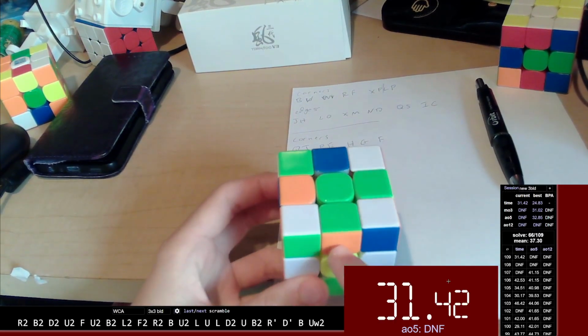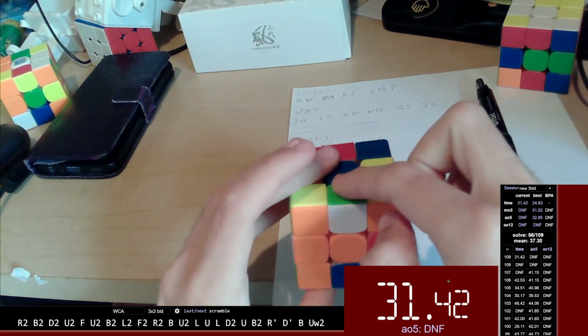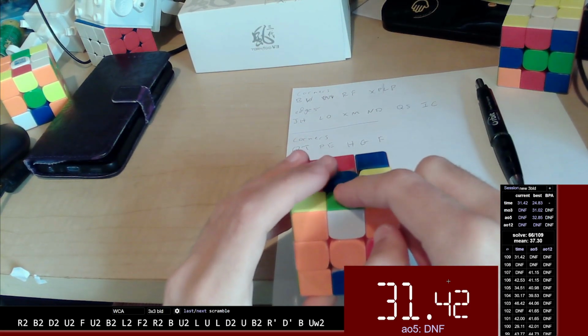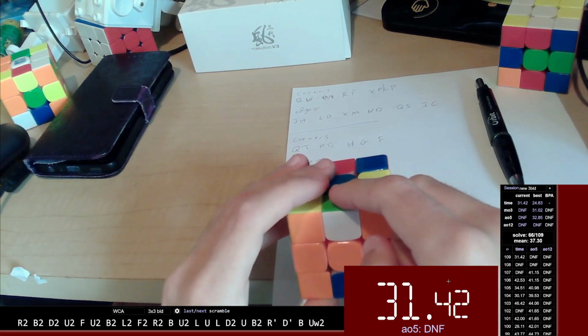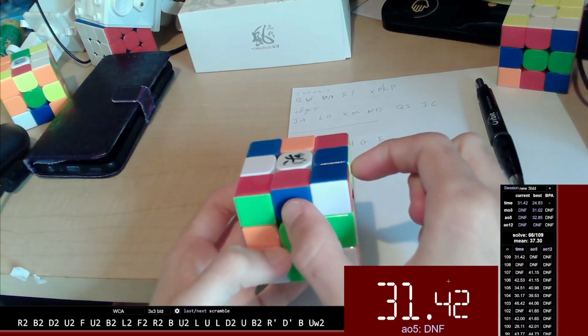So trace edges, this is F, R, and now this would be I, but since we pseudo swapped, this is actually M, because these two pieces are swapped.